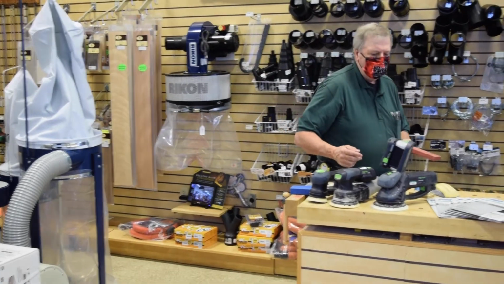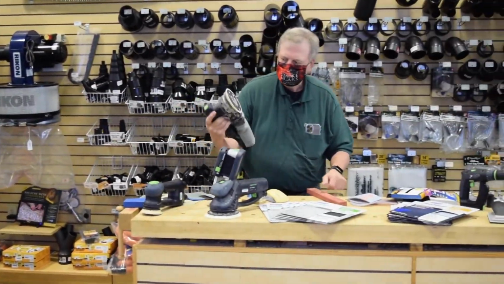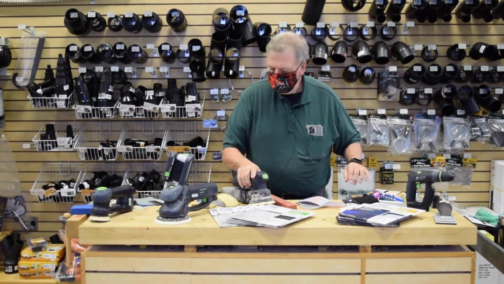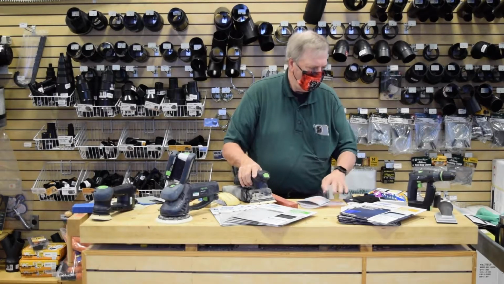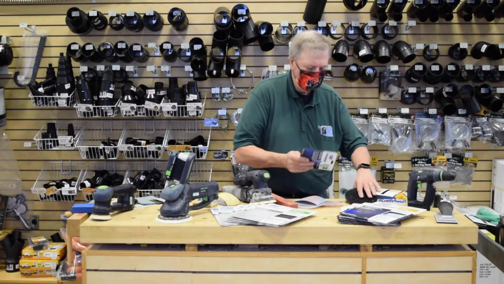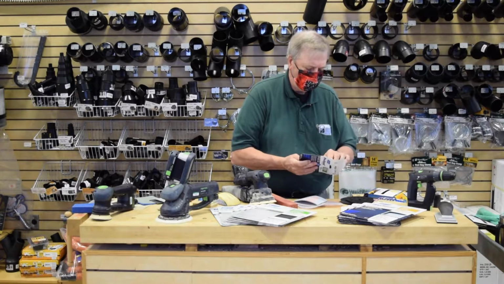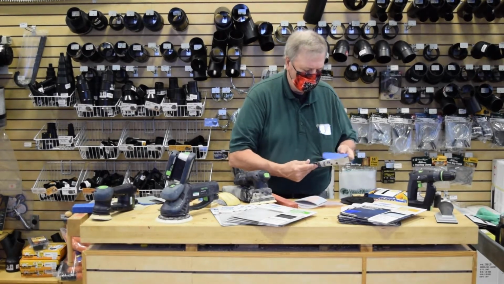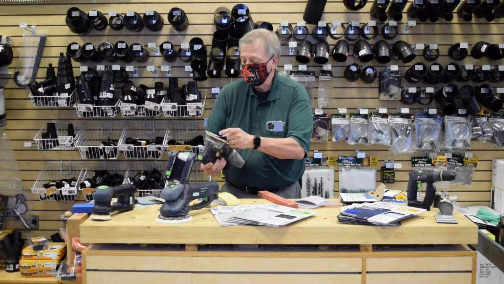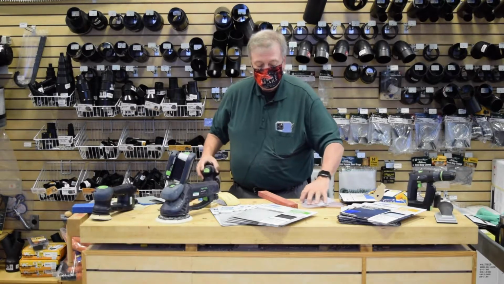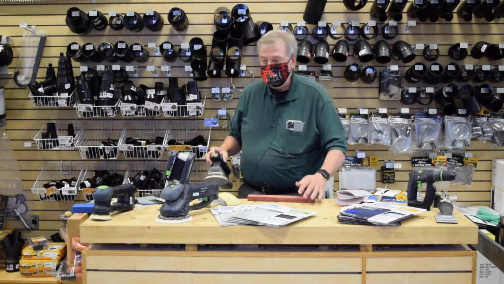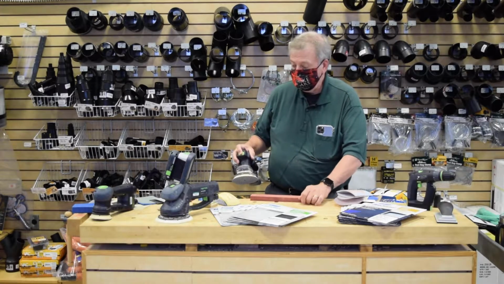Where it works out best is with an aggressive grit like this 100 grit here. And this is where tools really shine. A good sanding is a combination of tools and us.